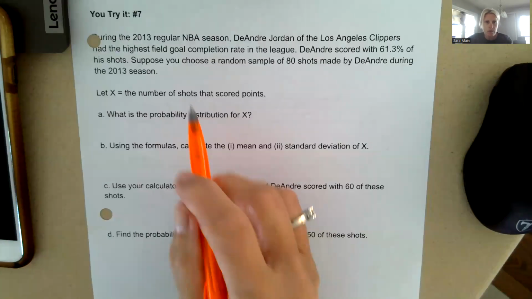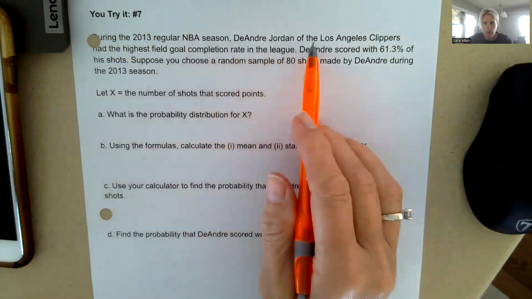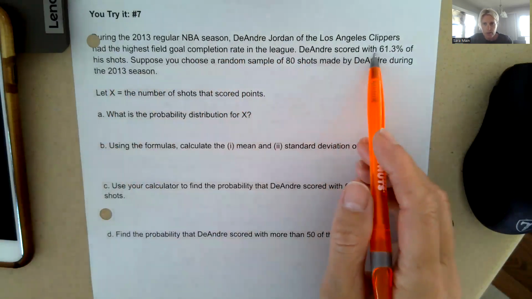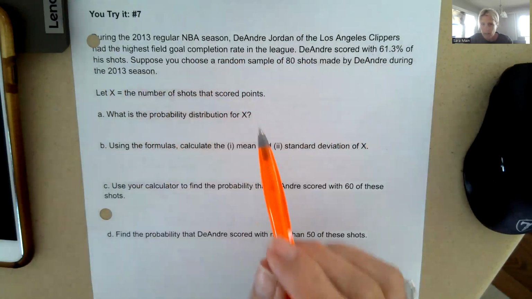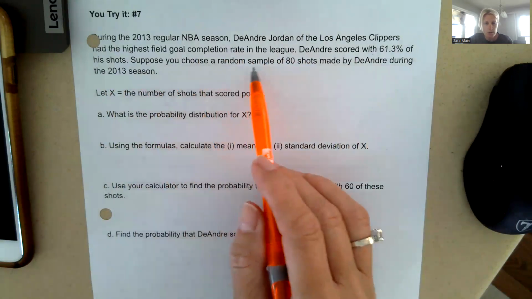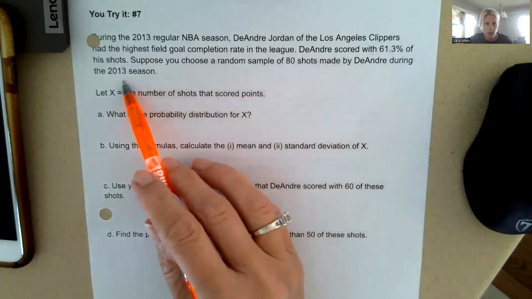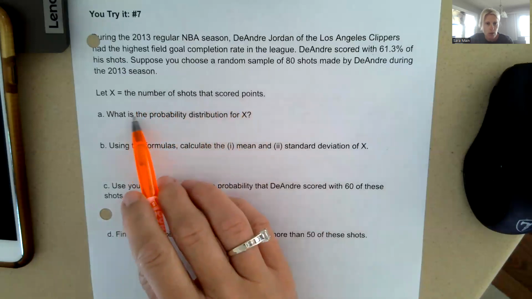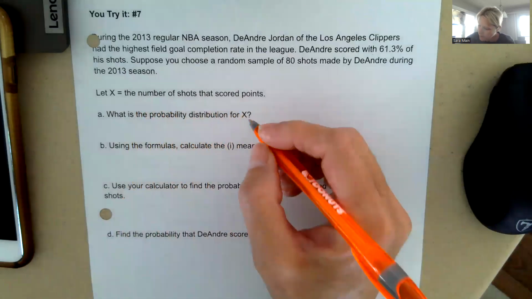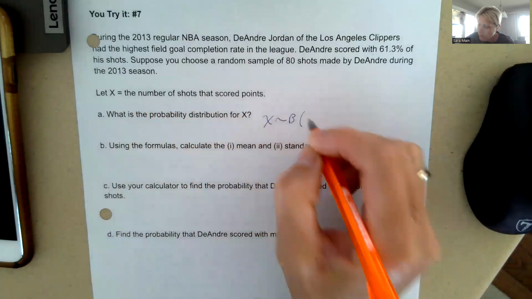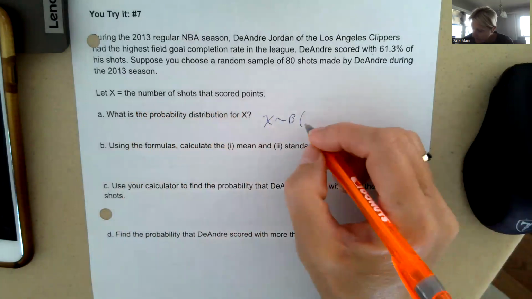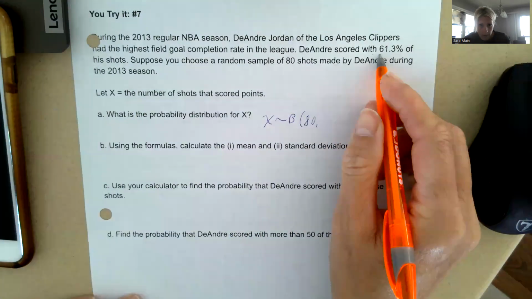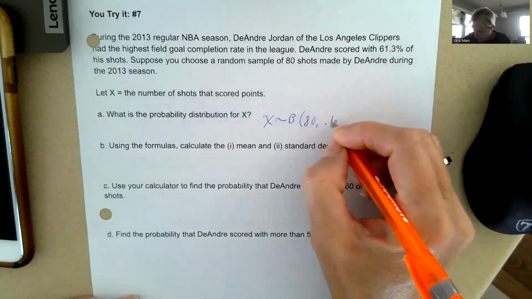It says, during the 2013 regular NBA season, DeAndre Jordan of the LA Clippers had the highest field goal completion rate in the league. DeAndre scored with 61.3% of his shots. Suppose you choose a random sample of 80 shots made by DeAndre during the 2013 season. Let X be the number of shots that scored points. What is the probability distribution? So it's binomial. He either shot and scored or he shot and missed. So 80 shots, and his likelihood of scoring is 0.613.